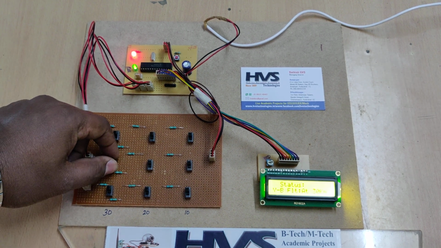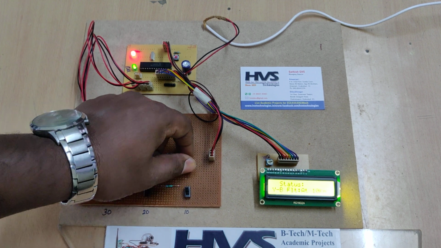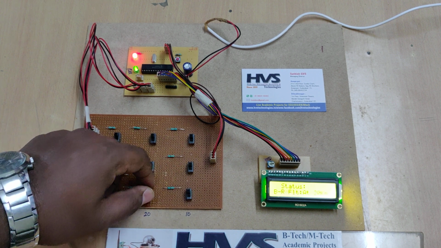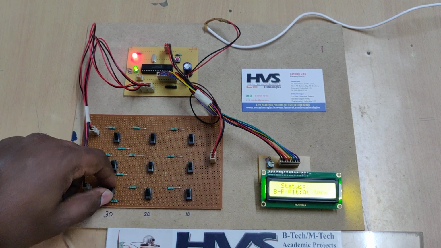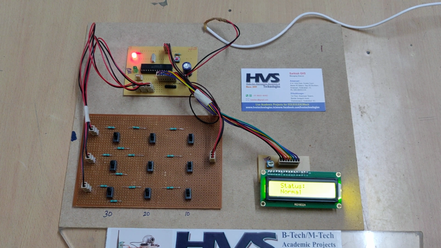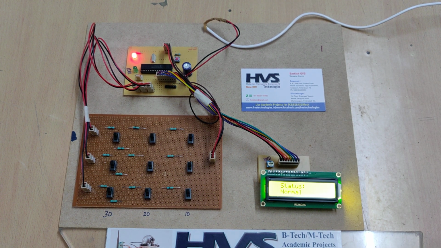In the same manner Y to B 30, Y to B 20 and Y to B 10. Here B to R 10, B to R 20 and B to R 30 kilometers. In this manner we can measure the distance based on the drop voltage, and the voltage will drop based on the length of the cable.